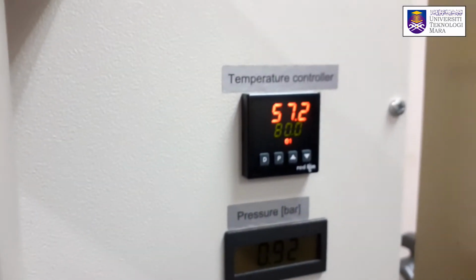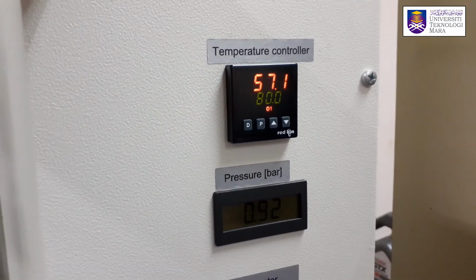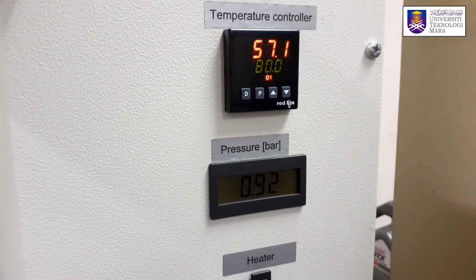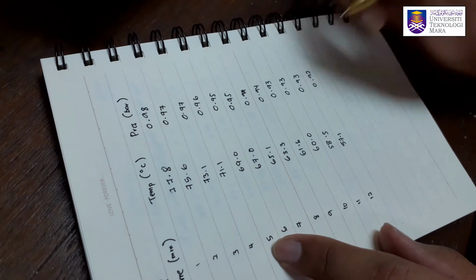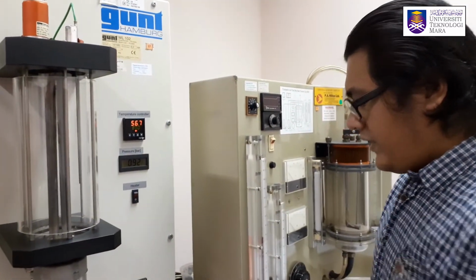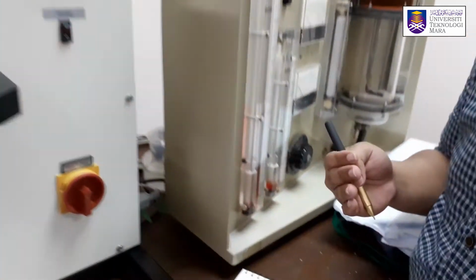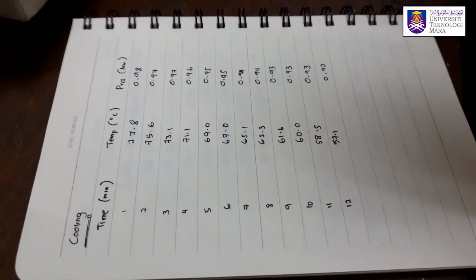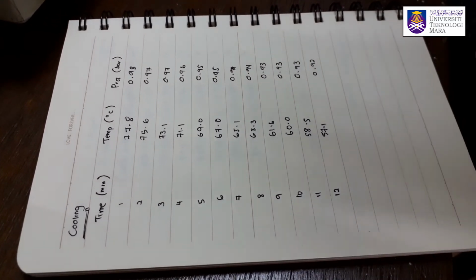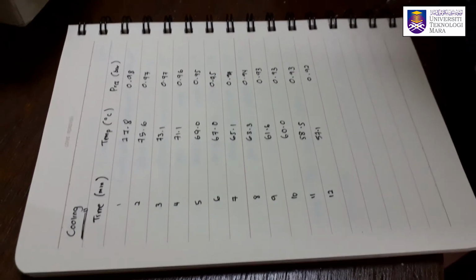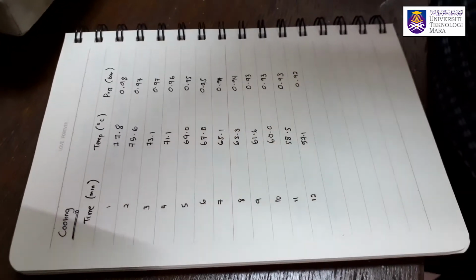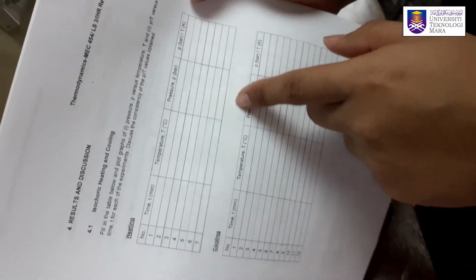Okay, we're approaching the last minute, the 12th minute, so I'm going to take the final reading. 57 and 0.2. Now we've recorded the heating data and also the cooling data, so we can see the relationship between the temperature and pressure for both cooling and heating. Do refer to your lab sheet on what graph you need to do. You can also fill in your data directly here.